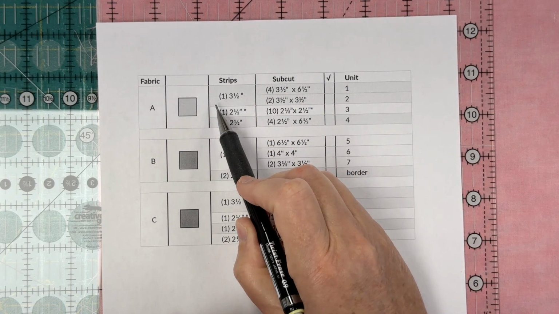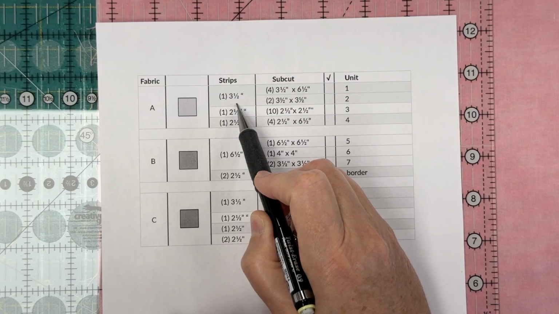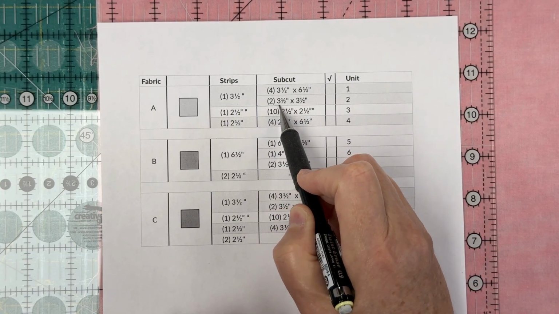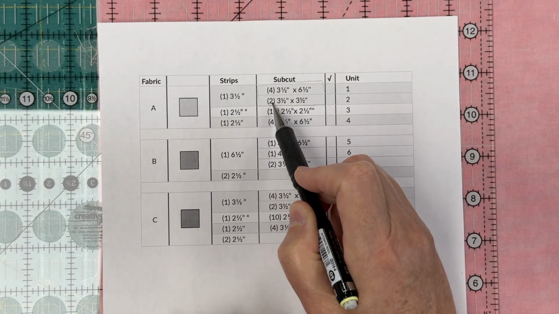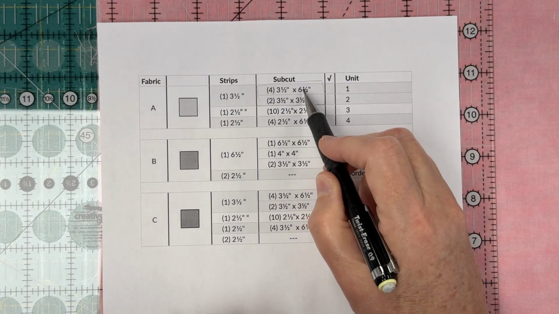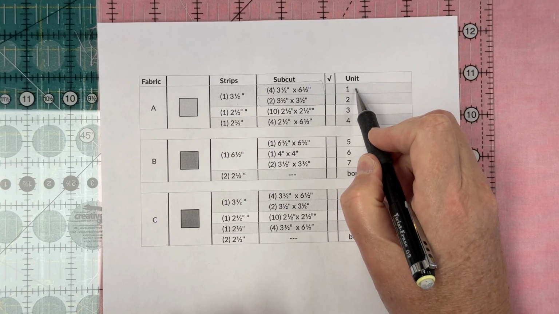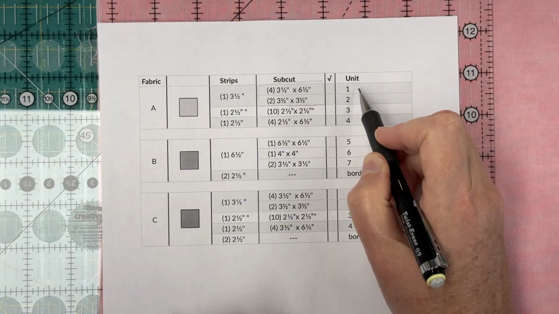You can see here that this chart says to cut one strip that's 3.5 inches wide, and then you're going to take that strip and cut it into 4 longer rectangles and 2 squares. And these pieces are then assigned a number. Knowing what number each of the pieces are is how you stay organized.